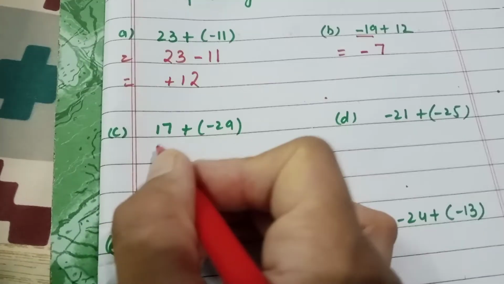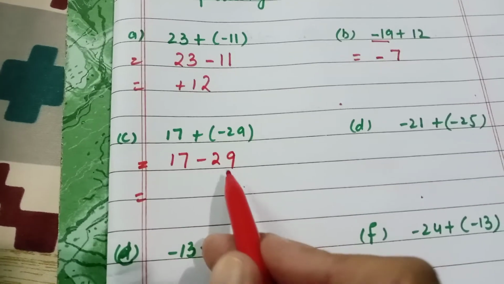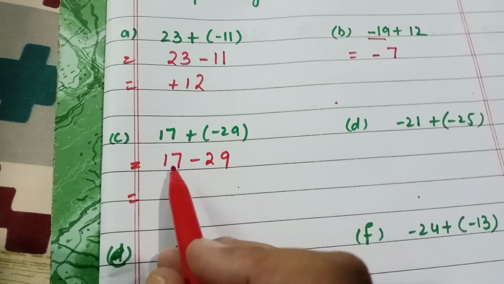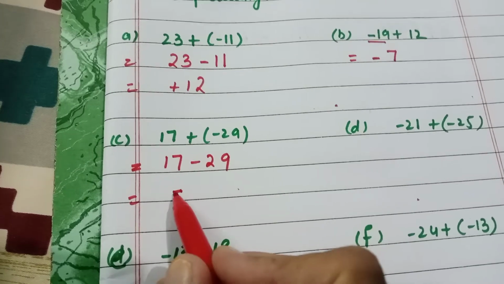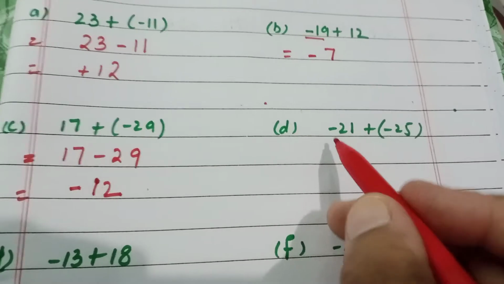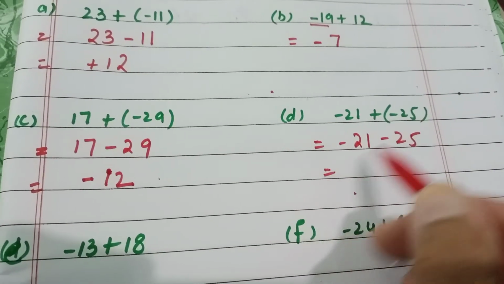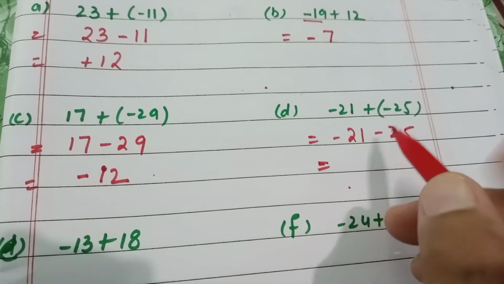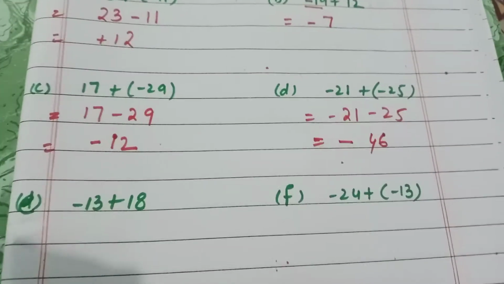Now in C part, this is positive, this is negative, we subtract them, but the sign is of the big number which is 29 minus, and the answer is minus 12. In D part, minus minus, we add them, but the sign is negative, we get 46.